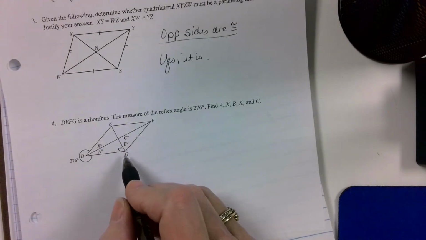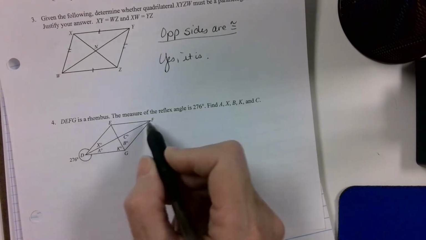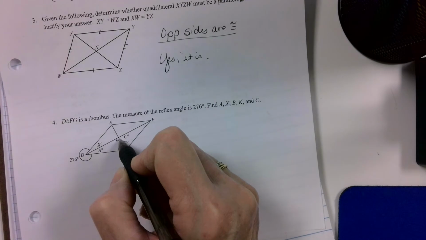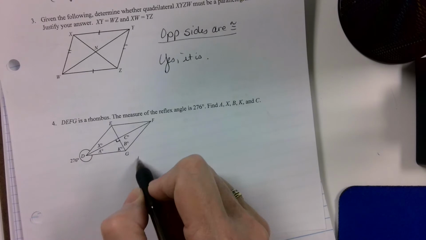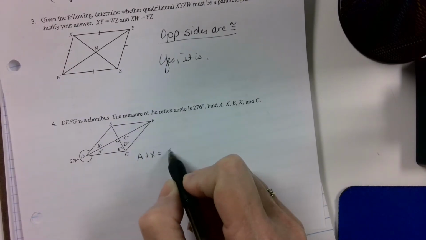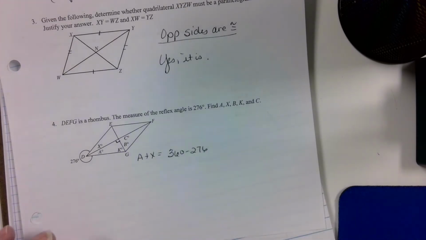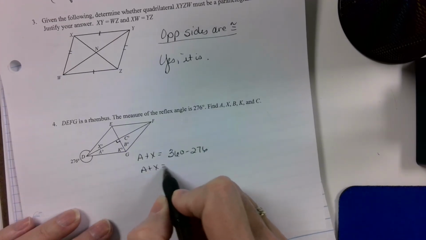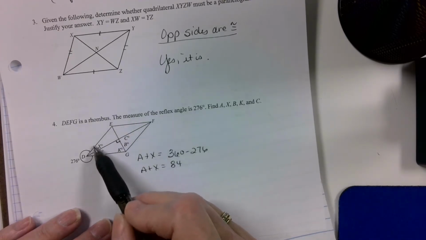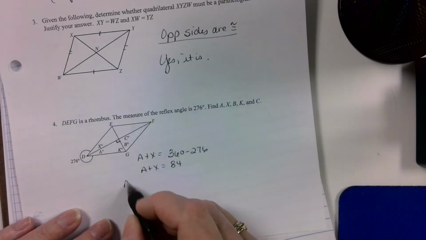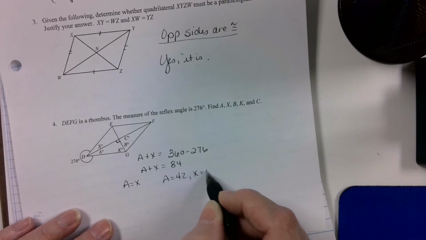They're telling you that this is a rhombus. Now for a rhombus, we know that the diagonals don't just bisect each other, but they're also perpendicular to each other. So if this is 276, I know that a plus x has to be whatever 360 minus 276 is, right? And so we know that that's 84. We also know that in a rhombus these angles are bisected, so that means a equals x. So that means A is going to be 42, and X is going to be 42.